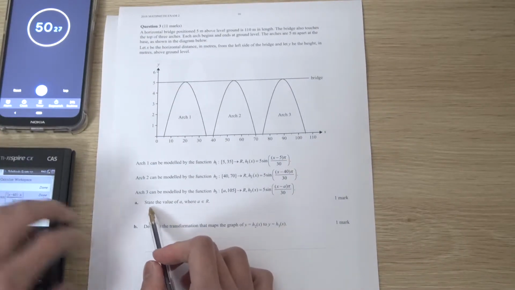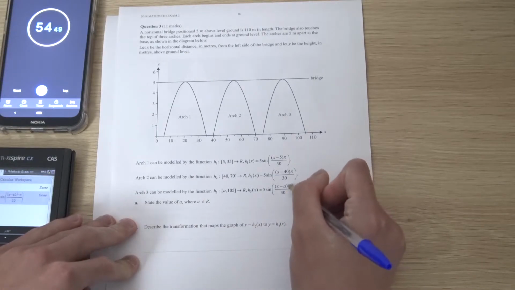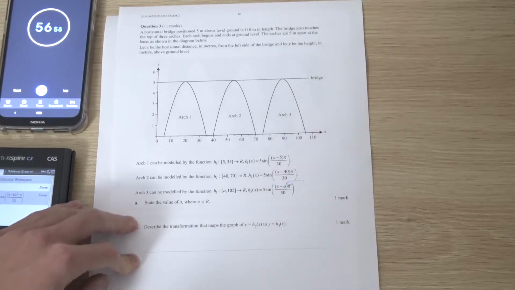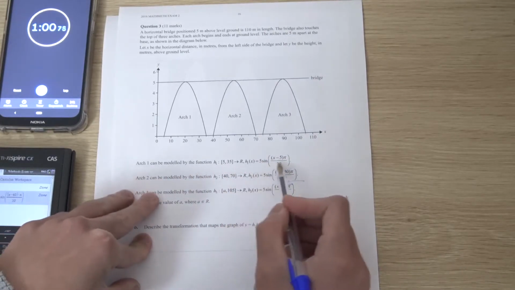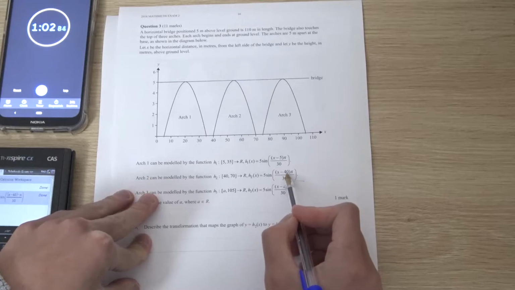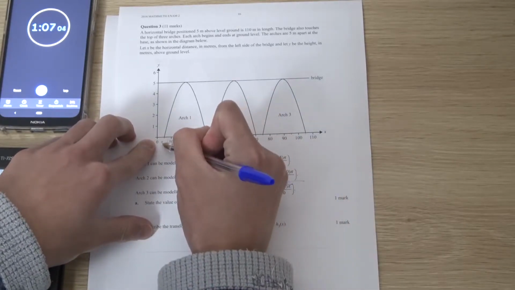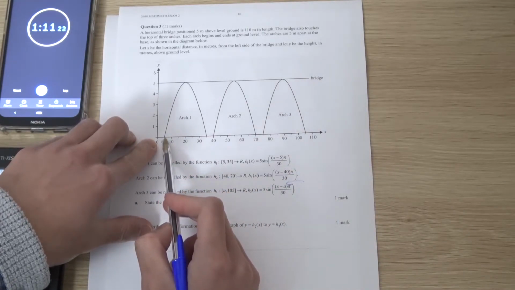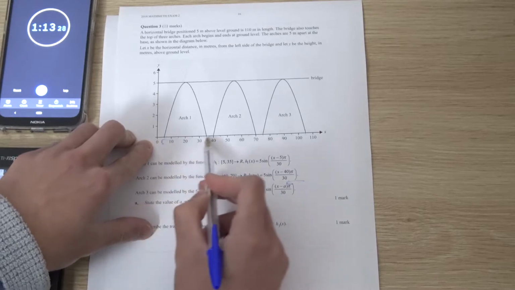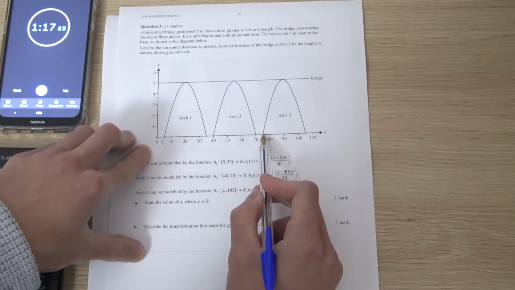We also have to set the value of a, where a is a real number, so a is right over here on our h3. And notice these are just translations of each other. So arch 1 we have x minus 5, then we have x minus 40, x minus a. Well, for this first arch, the reason why it's 5 is because it kind of starts right here. We have a translation to the right by 5, then we have a translation to the right by 40. That's why arch 2 starts here, and arch 3 starts at 75.